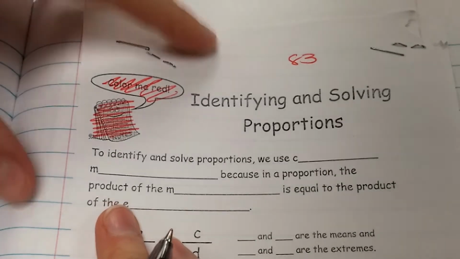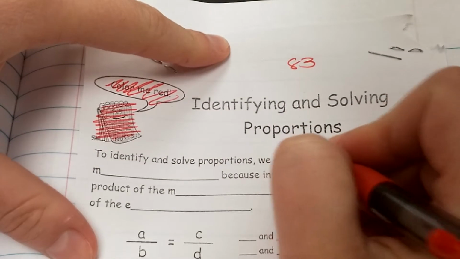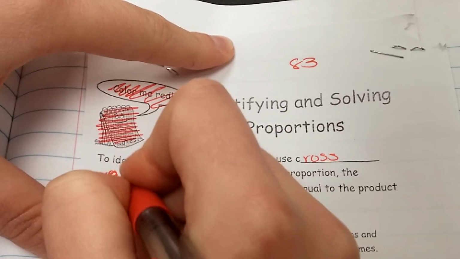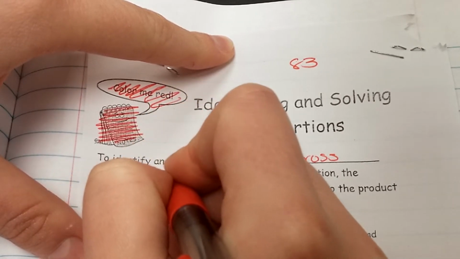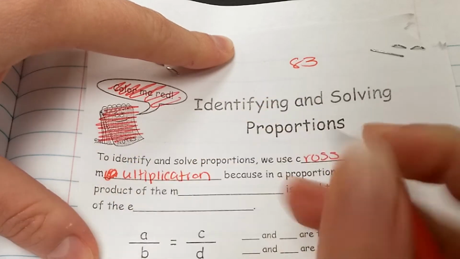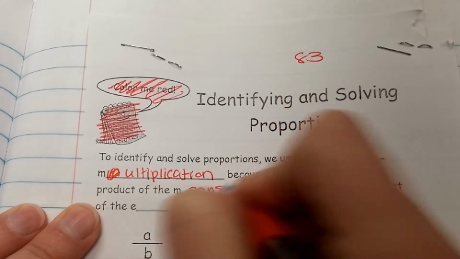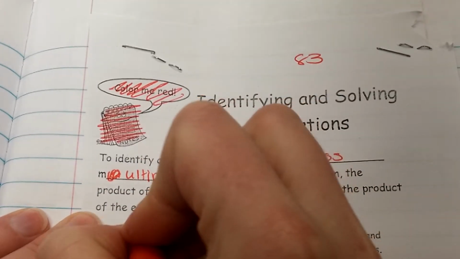To identify and solve proportions, we can use cross multiplication, because in a proportion, the product of the means is equal to the product of the extremes.